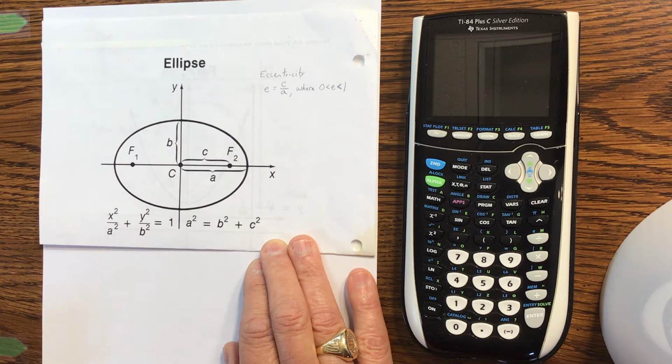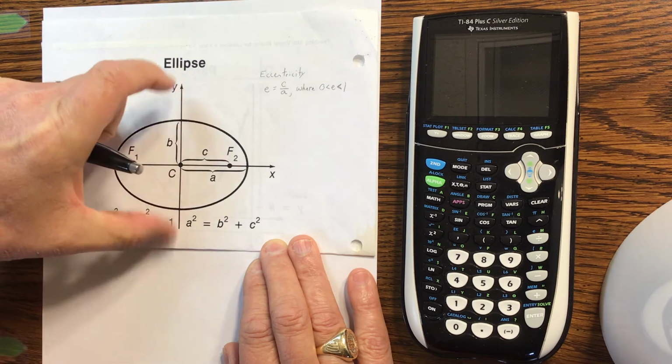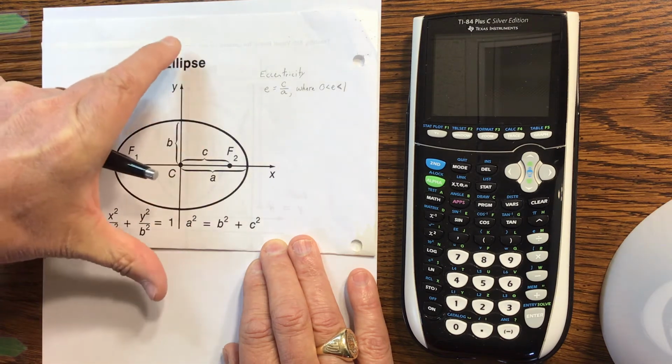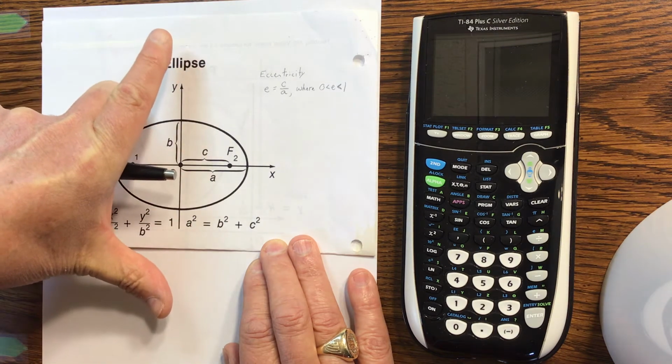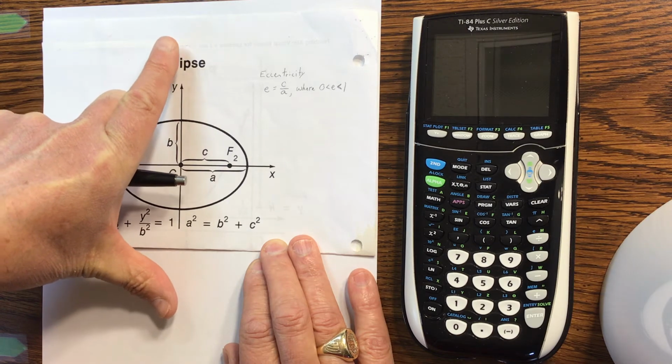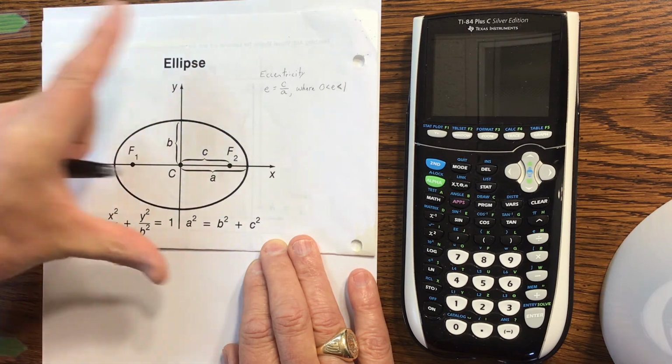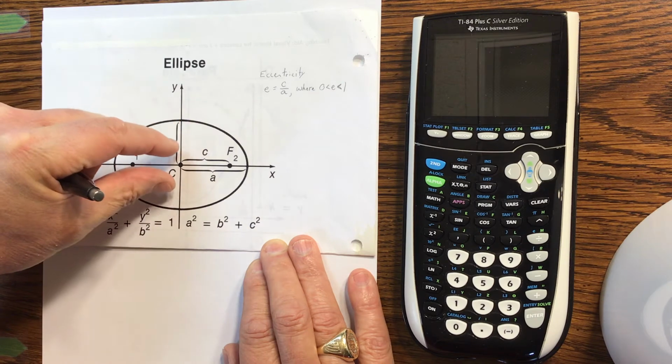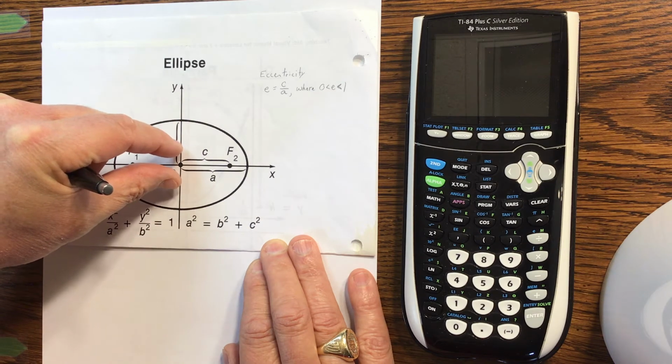As it gets closer and closer to zero, it becomes more circular. So in other words, if the eccentricity gets closer to zero, in other words, we get a small number, it almost looks like a circle. And when the number gets close to 1, it gets a little bit narrower.